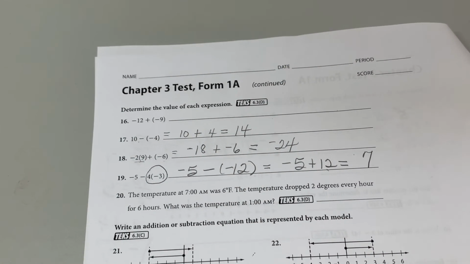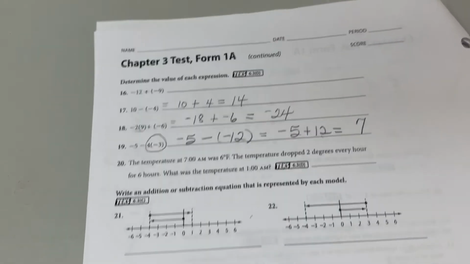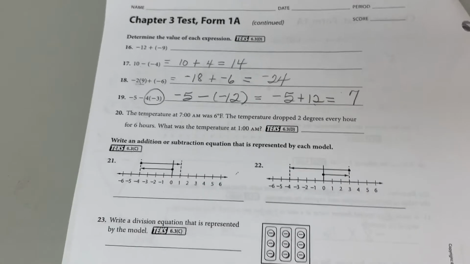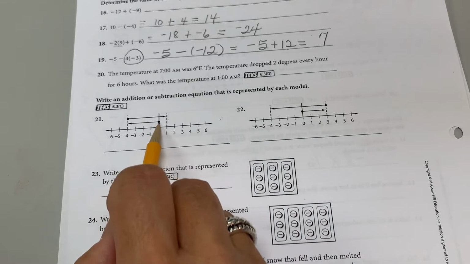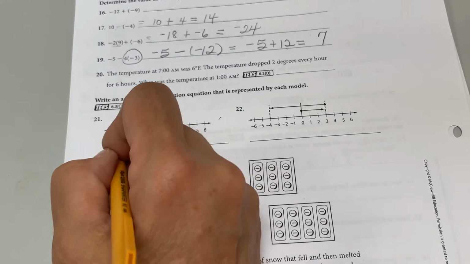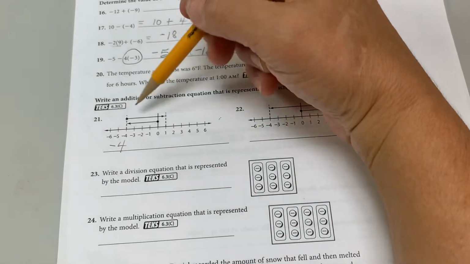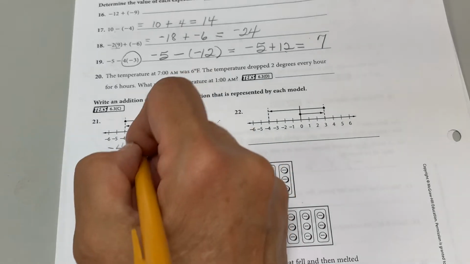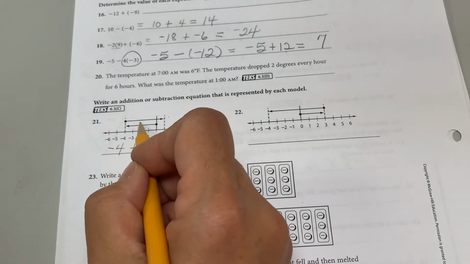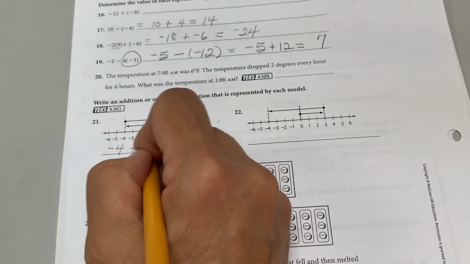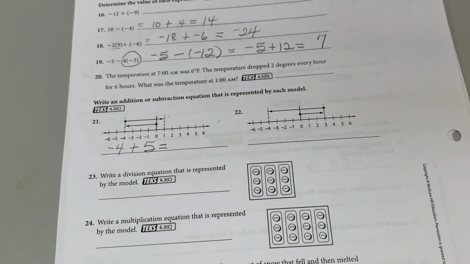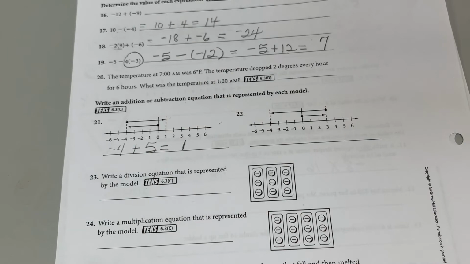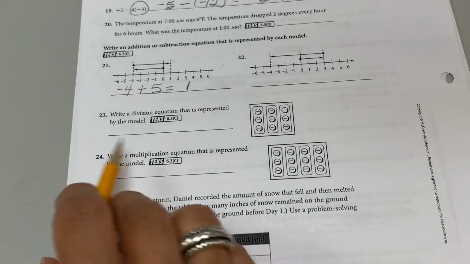Look at number 21. It says write an addition or subtraction equation that's represented by each model. You guys remember that you always start at 0, okay? And so we go from 0 to -4. From -4, we went all the way over to 1. So we have to count how many units that is. And that is going in the positive direction. And so that would be 1, 2, 3, 4, 5. Your signs are opposite. You take the difference. So 5 minus 4 is 1. 5 is positive. Your answer is positive. Okay?